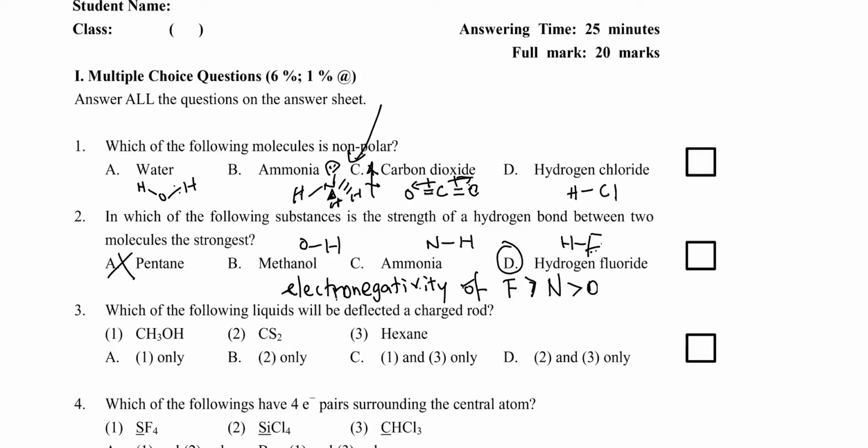Question number 3, which of the following liquids will be deflected by a charged rod? That means we are asking whether the liquid is polar or not. For the first choice, it is polar, CS2 is polar, but hexane is not polar. So that's why the answer is B.